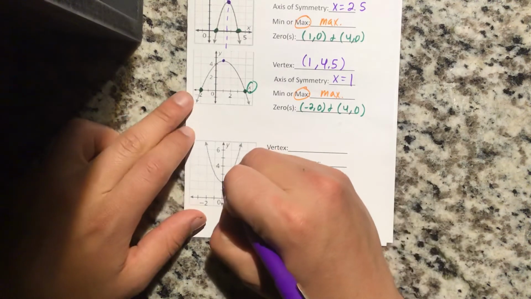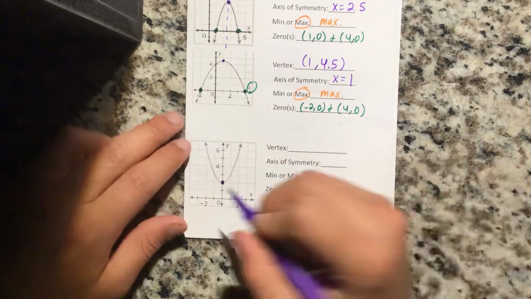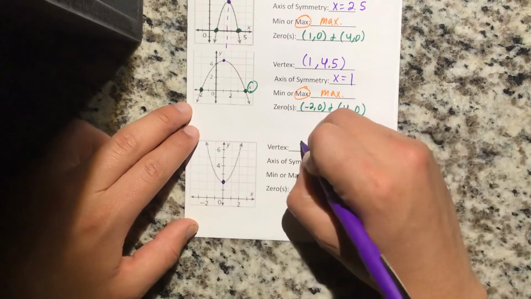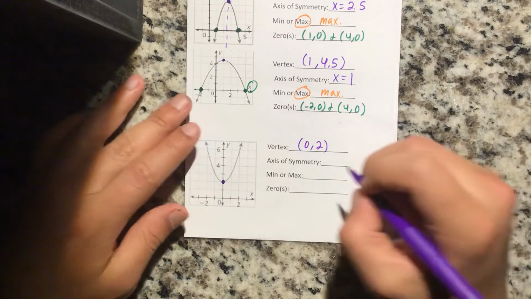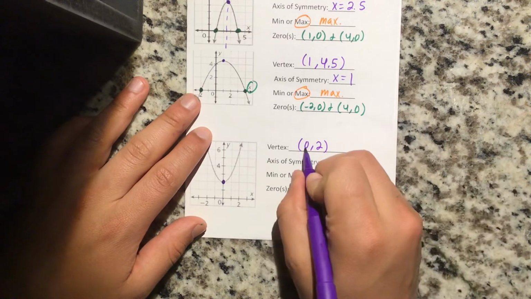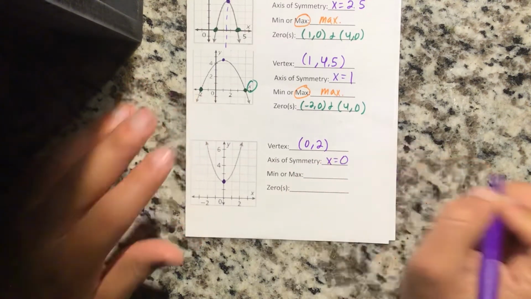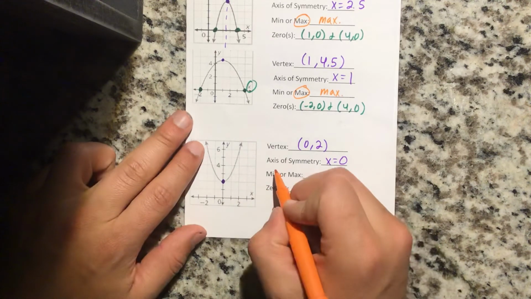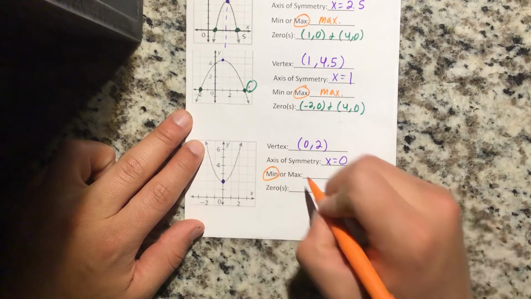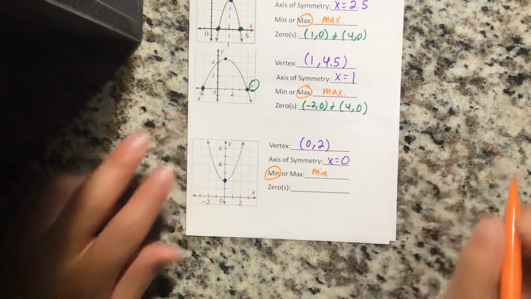And then last but not least, we have this graph. So again, our vertex, the peak where it curves. So this point is 0, 1, 2. So my vertex is (0, 2). My axis of symmetry, start with x equals, what's the x value of my vertex? 0, okay? It opens up, so that means it has a minimum. So I write min, okay?